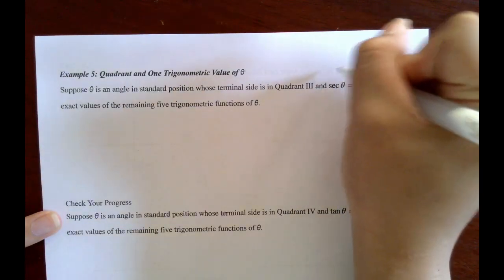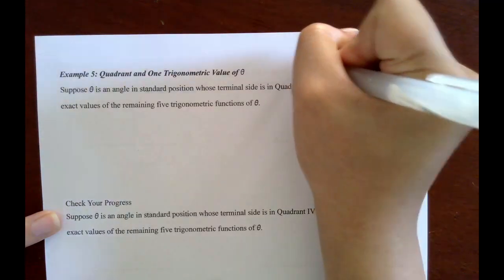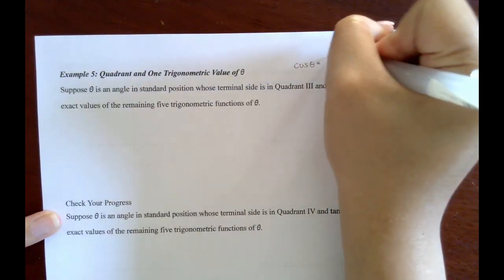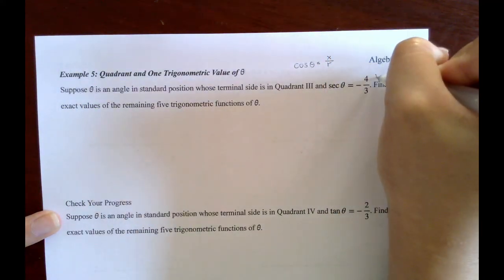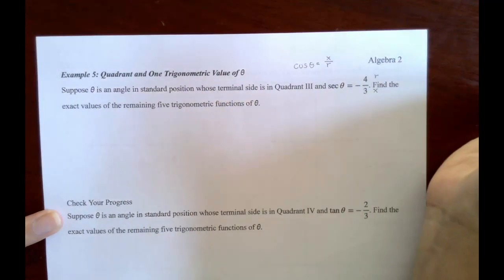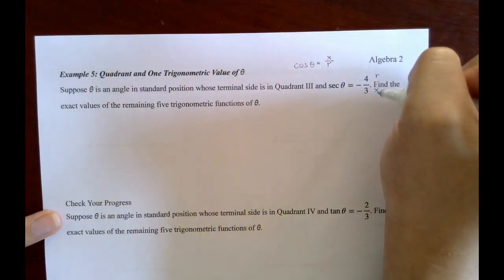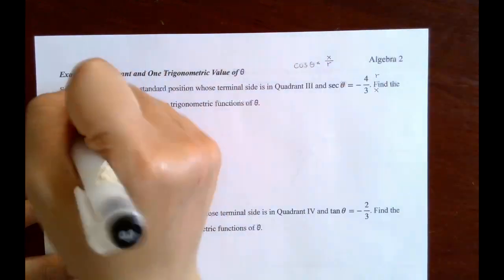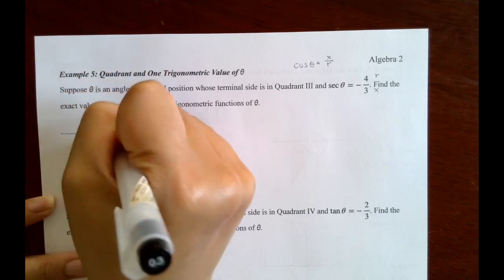So several things that we want to probably talk about. Secant is the reciprocal of cosine, right? So cosine is x over r. So that means secant is r over x. Okay. That means r is 4, x is 3 here. And note that it's in quadrant 3.